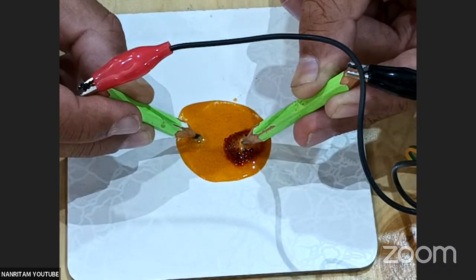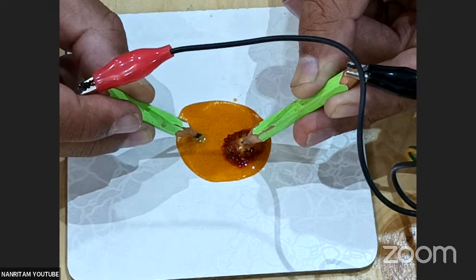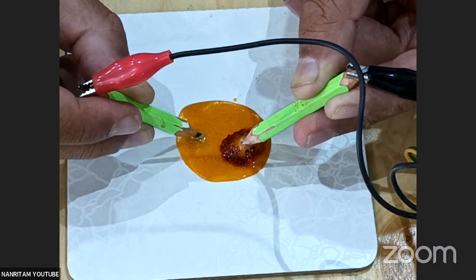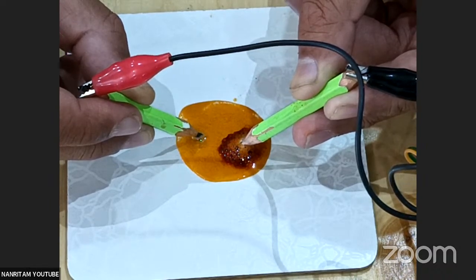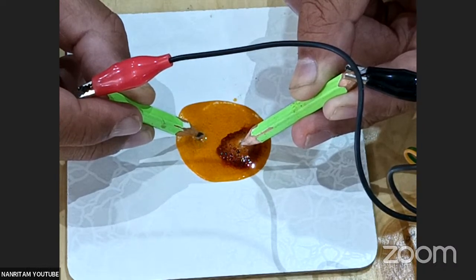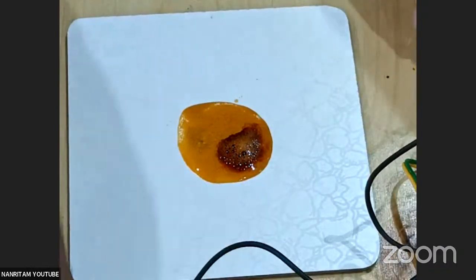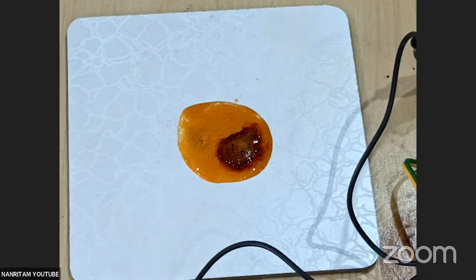Now the reaction is going on and on and on. Turmeric is a beautiful indicator. It turns red in a base. So if you make bitter gourd at home, it is basic. It is bitter. Bases are all bitter, acids are all sour. So you see, let me stop the reaction. All right. So you see one side has become red, the other side is yellow itself.